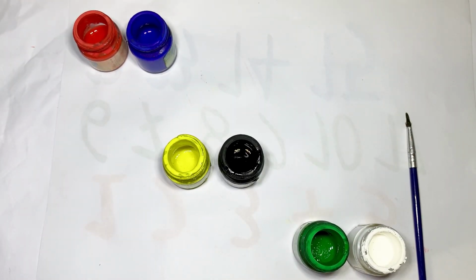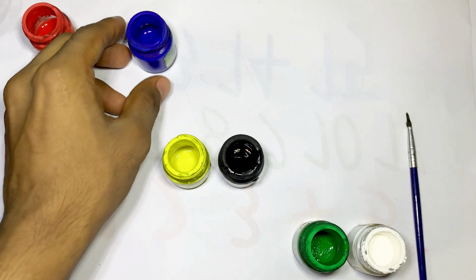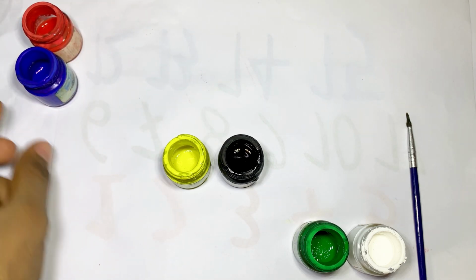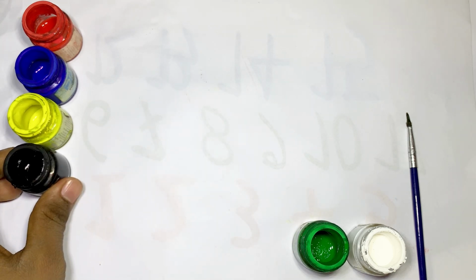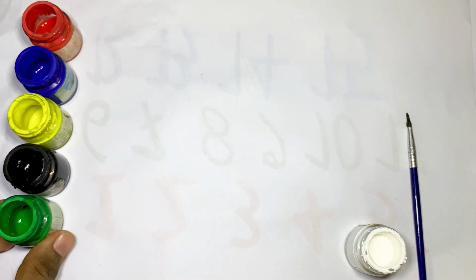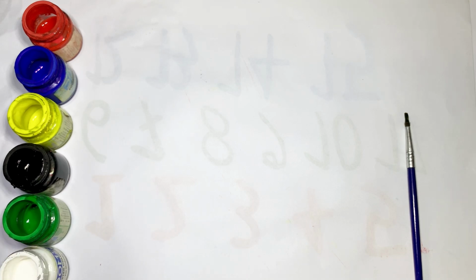Today learn and draw numbers. So kids, let's learn the names of the colors. Red color, blue color, yellow color, black color, green color, and white color.